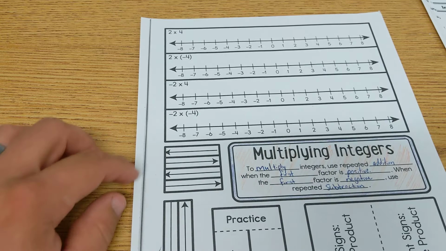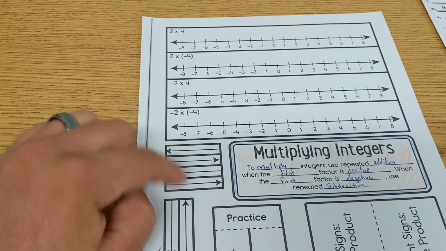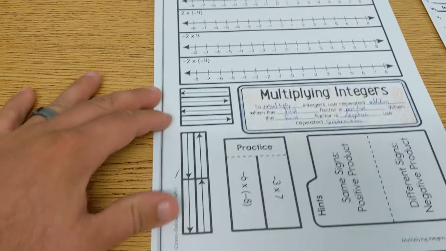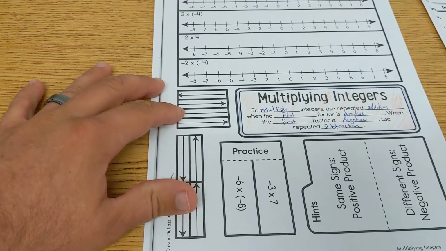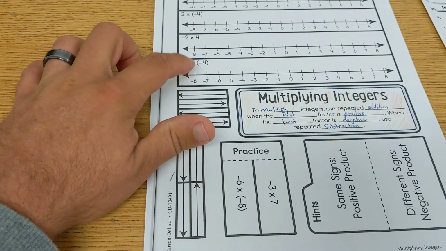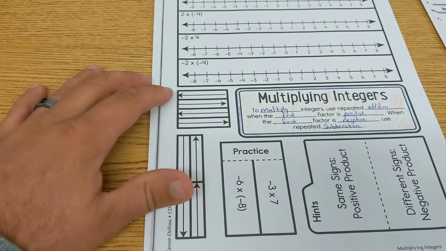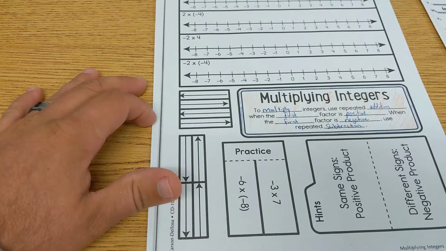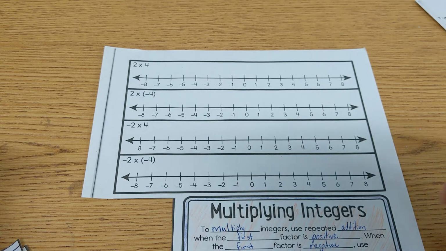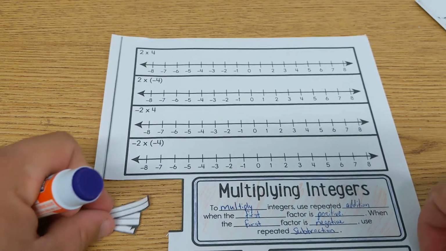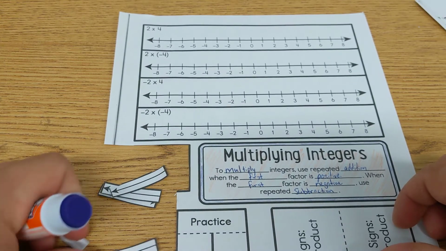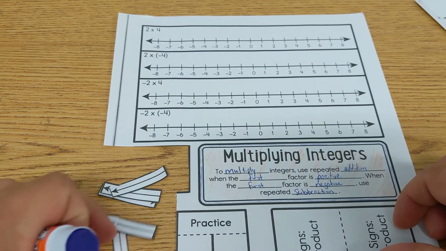Now, what I'm going to do is all these little arrows over here, I'm going to cut those out, pretty quick for you. And I'm going to cut these out, and I'm going to show you what to do with them up here on the number line, so just hold on just a second. Okay, now, as you can see, I've got them all cut out down here.